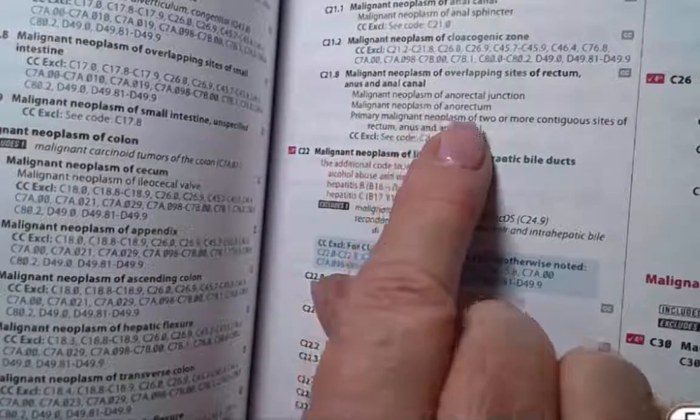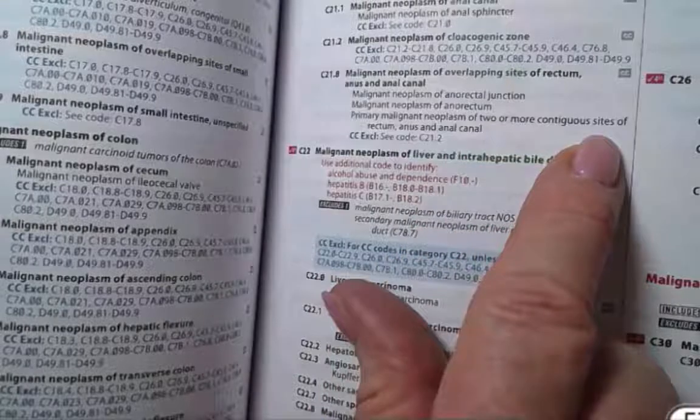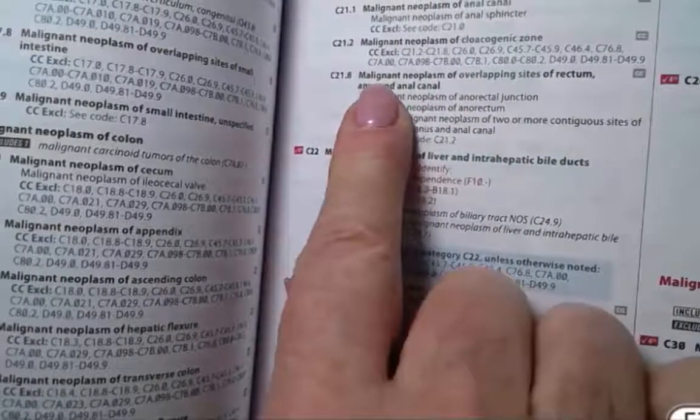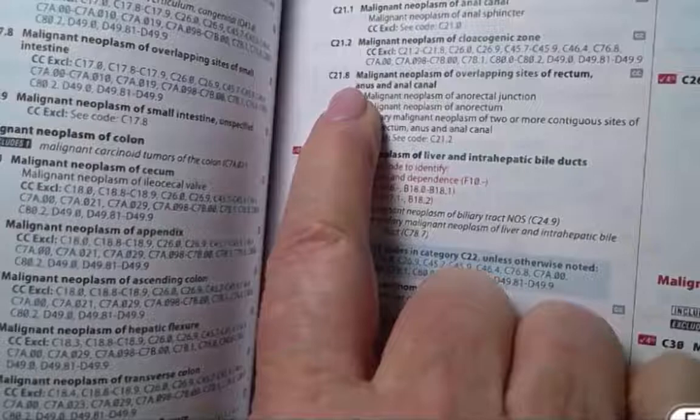Primary malignant neoplasm, 2 or more contiguous sites. So this is our correct code, C21.8.